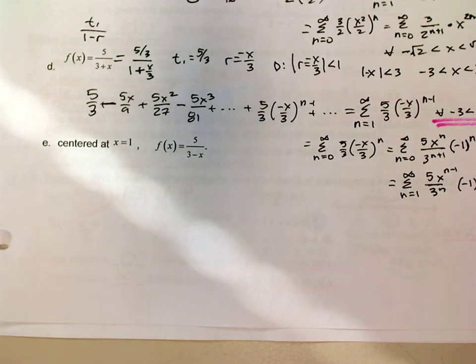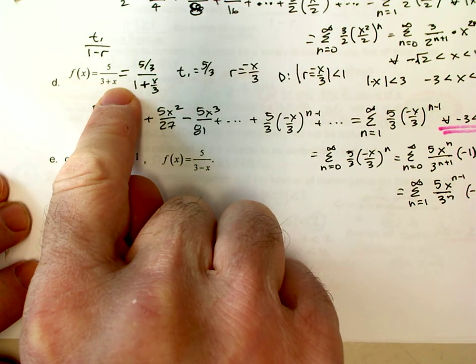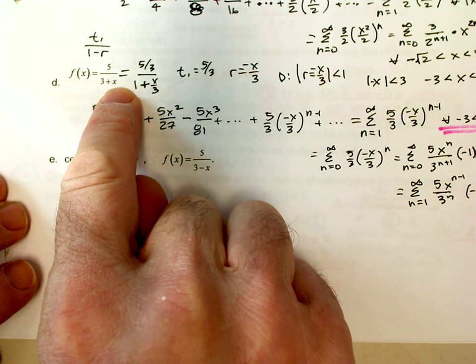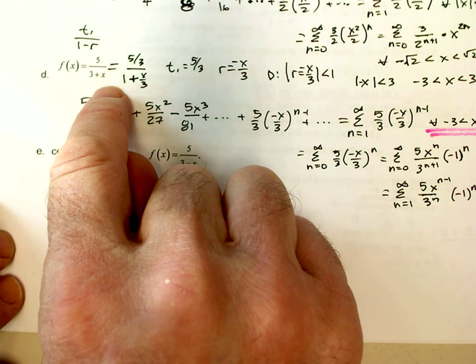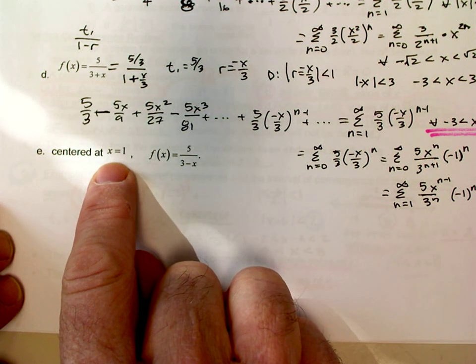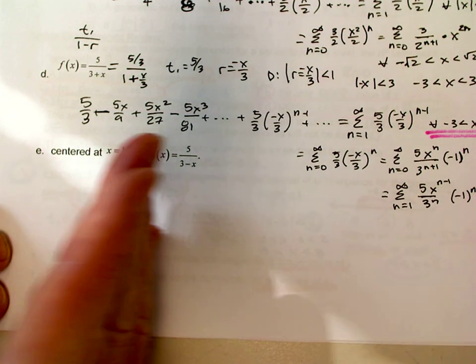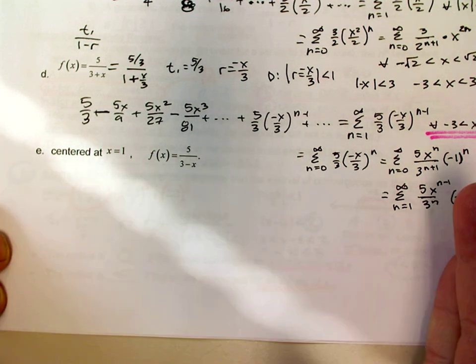Okay? Now, all of these have been centered at 0. Go back to your Algebra 1, and you know if something's not centered at 0, we have a horizontal shift. We're going either left or right with this.